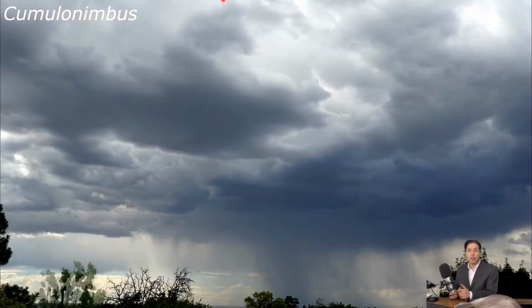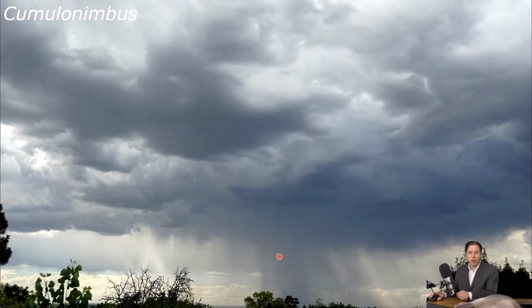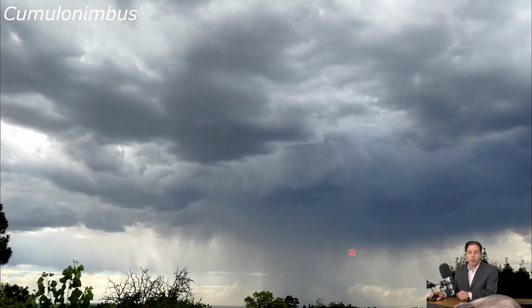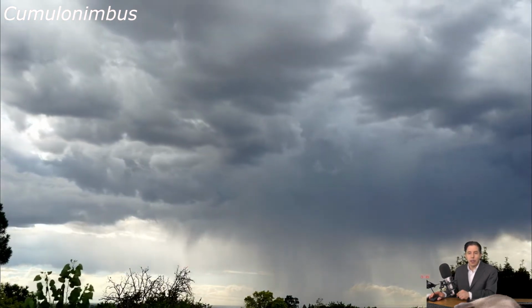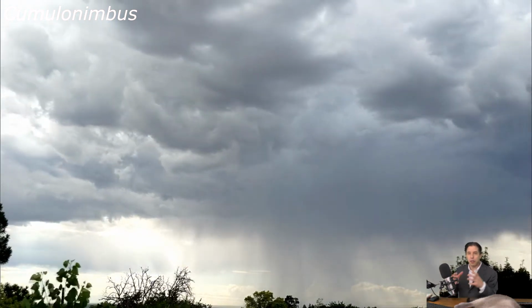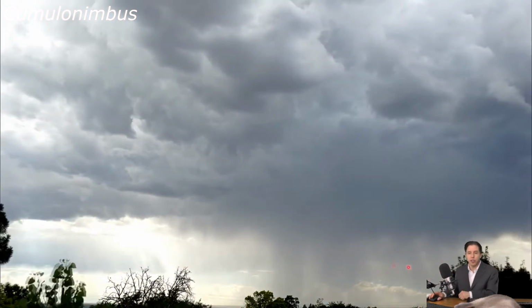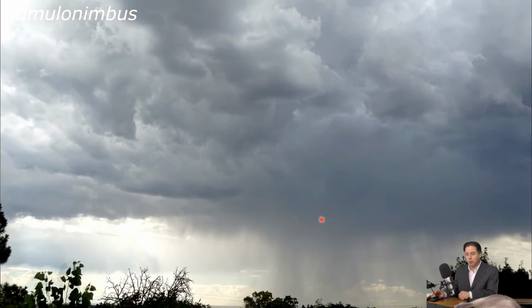Sometimes you can't see the top of the cloud. So here I know it's cumulonimbus because I can see the rain. In a cumulonimbus, you can usually tell the beginning and the end of the rain. It's a pretty small column of precipitation. So that's a cumulonimbus. Anytime you see streaks like that, you have a cumulonimbus cloud.